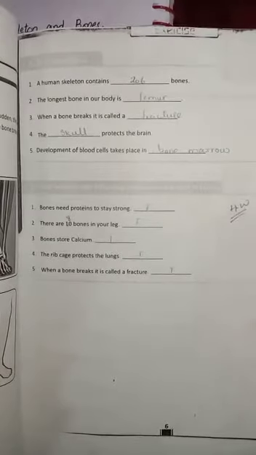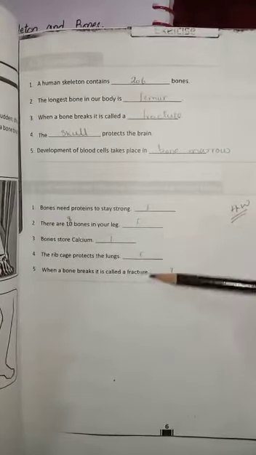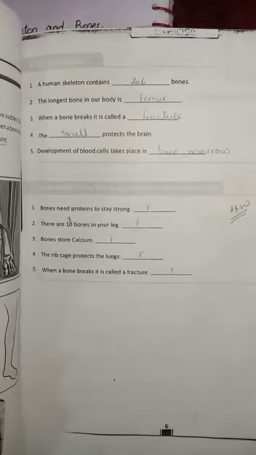And then development of blood cells takes place in dash. As I told you, bone marrow is the place where the production of our blood cells takes place, in our bone marrow. So in this way you can easily solve these fill in the blanks, and these true false are for your homework. You have to find the answer and then match it from these statements.